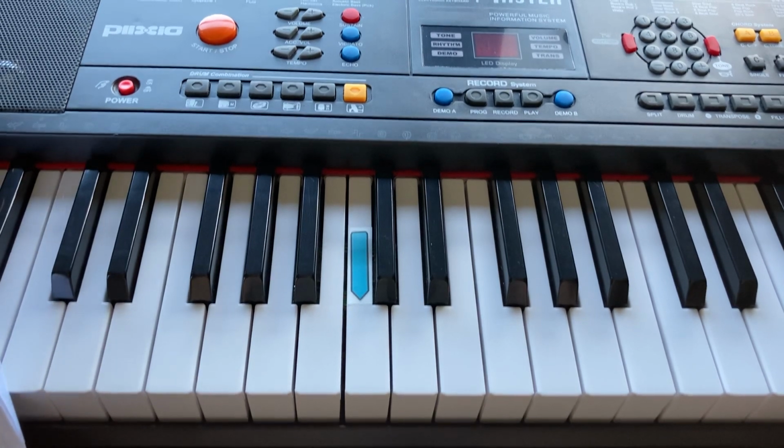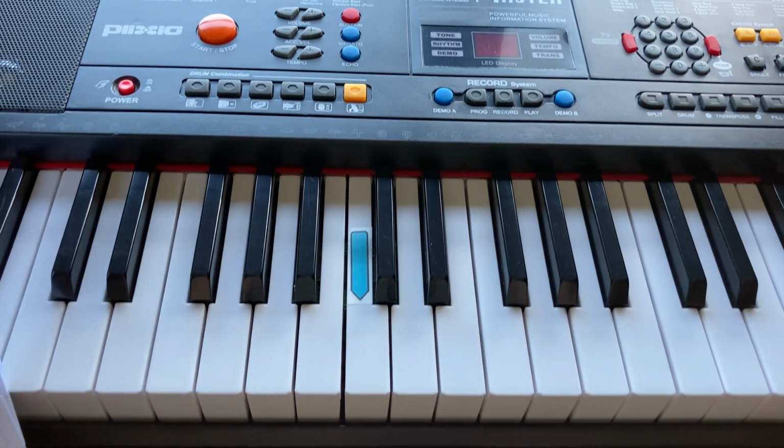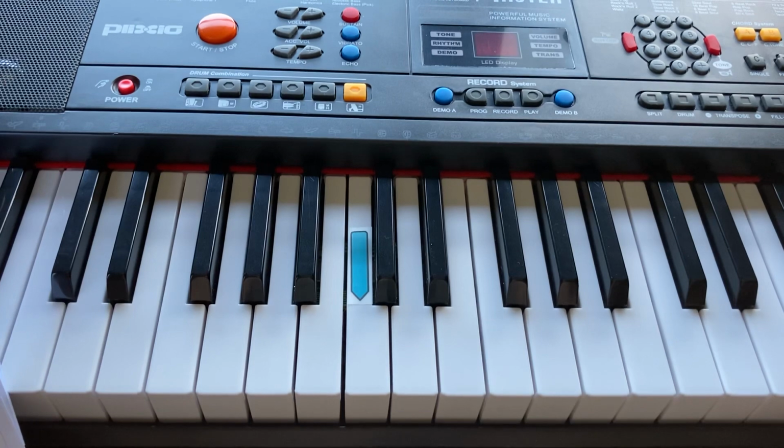So the whole note is the longest note. Half is half as long as a whole note. A quarter note is half as long as a half note, and it's a quarter of a whole note. Eighth note is half as long as a quarter note, and an eighth of a whole note. I think you get the idea.